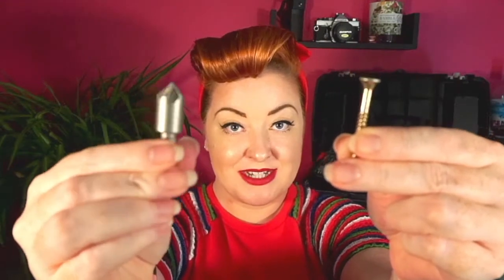This is a countersinking drill bit, and this is a countersunk anchoring screw.